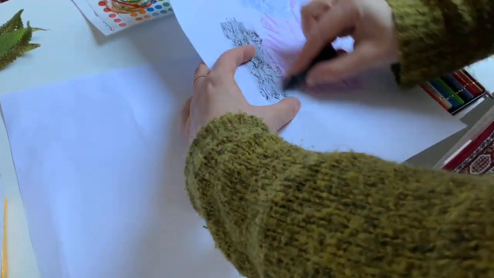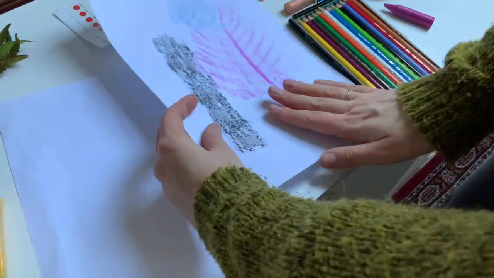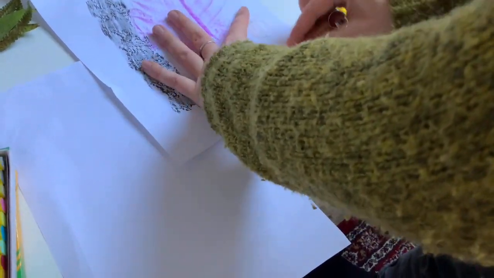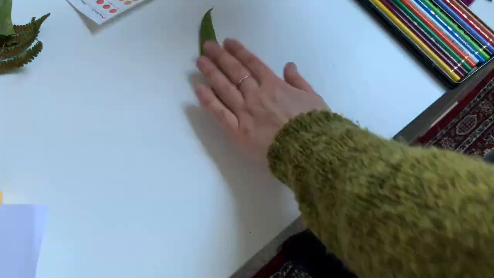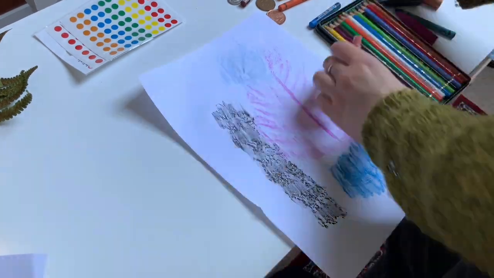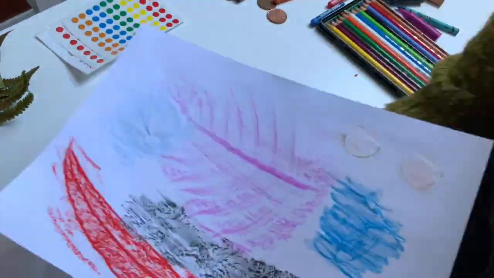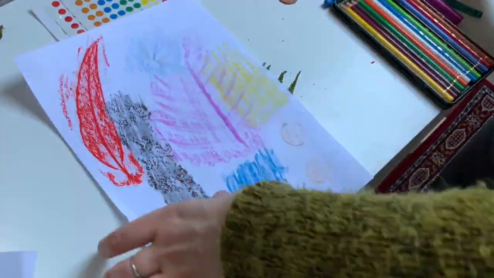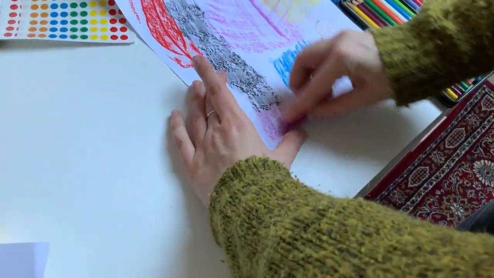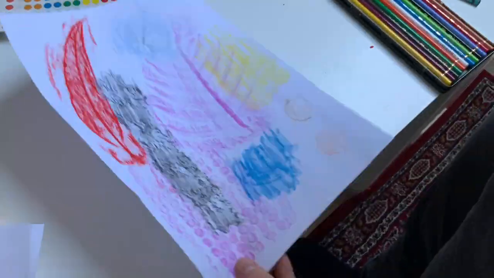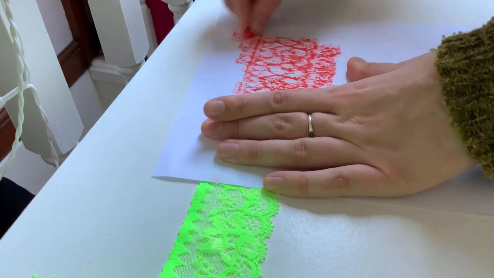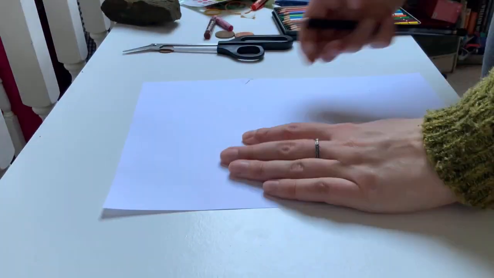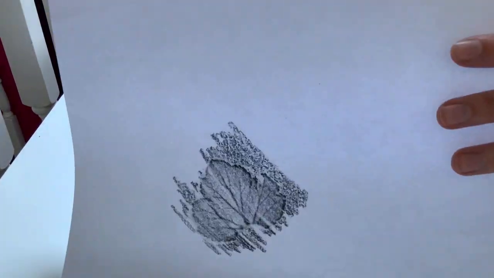But I had much better results when I tried doing it on top of a stone. And I tried rubber bands, coins, different types of things like that. I was really happy with the outcome of this leaf because I pressed down much harder, and you can see the difference that it makes as well. Another thing which I found worked well was some stickers. I had these little dot stickers lying around, and lace, so if you have any fabric that you can use maybe. I would suggest that perhaps you go outside and try things like bark and stone.